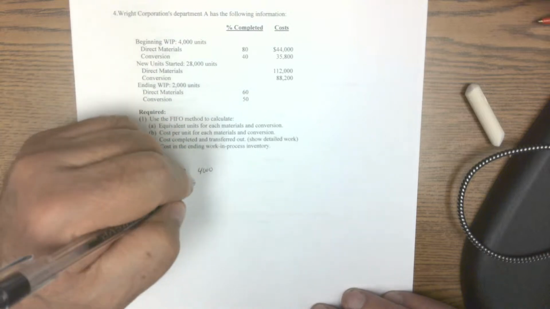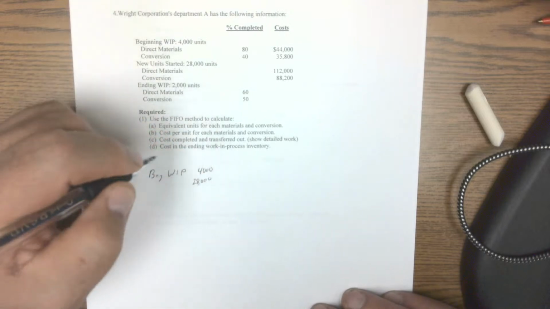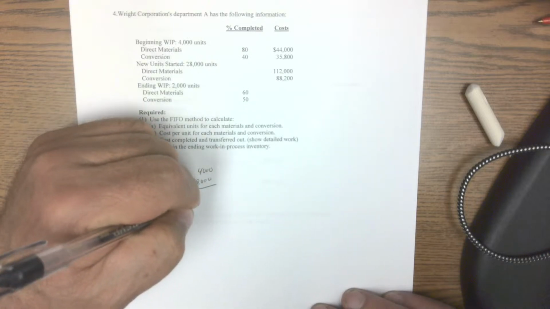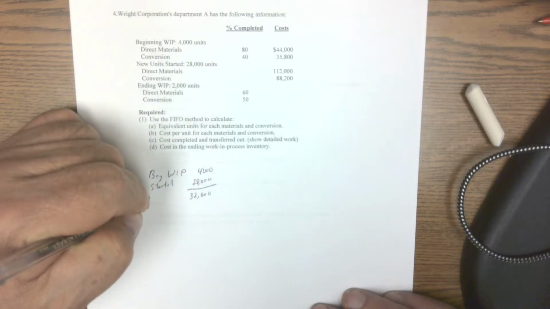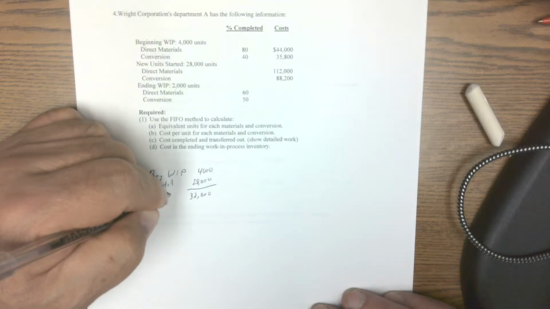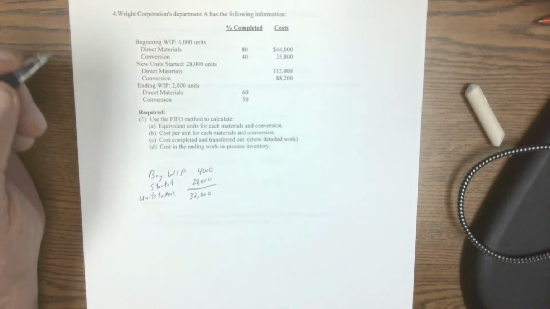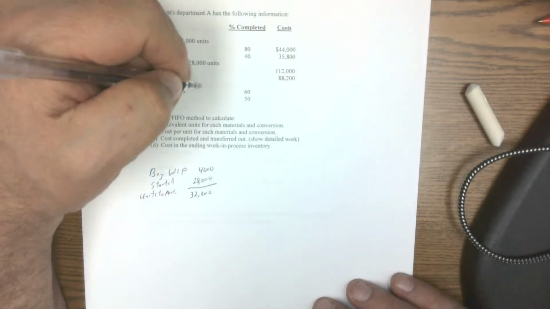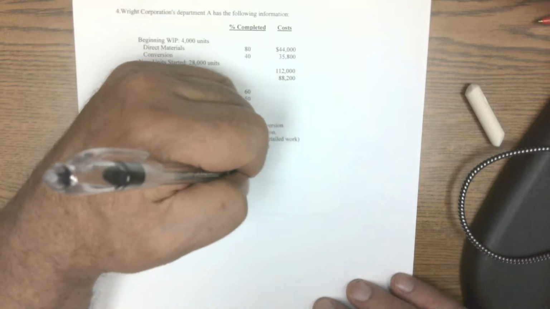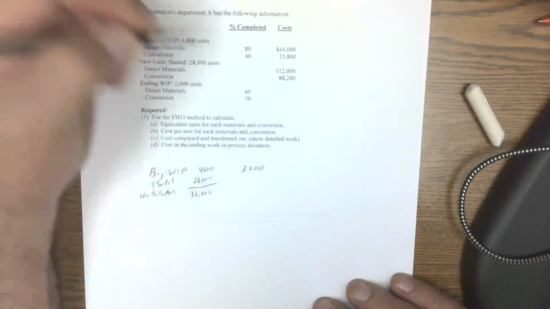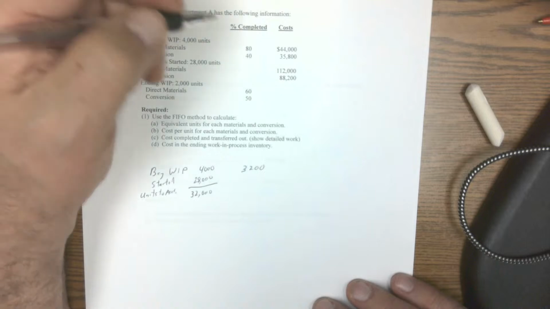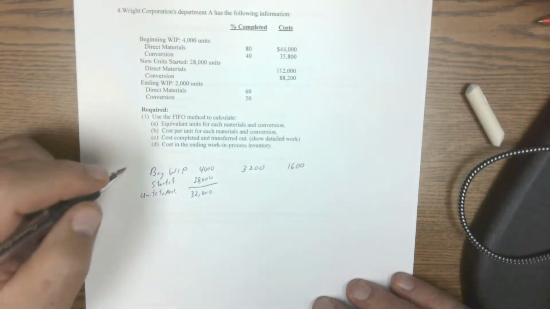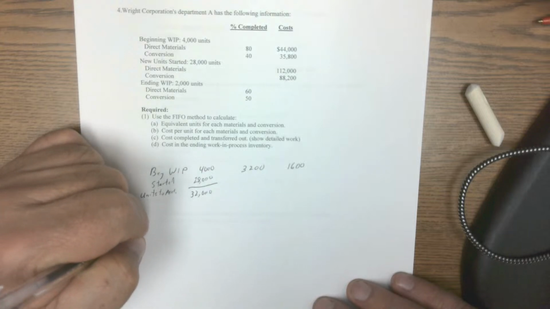Started is 28,000 units. That gives us 32,000 units to account for. Now, we do need the completed direct materials, 80% complete. 80% of 4,000 is 3,200. 40% complete for conversion would be 1,600 there.